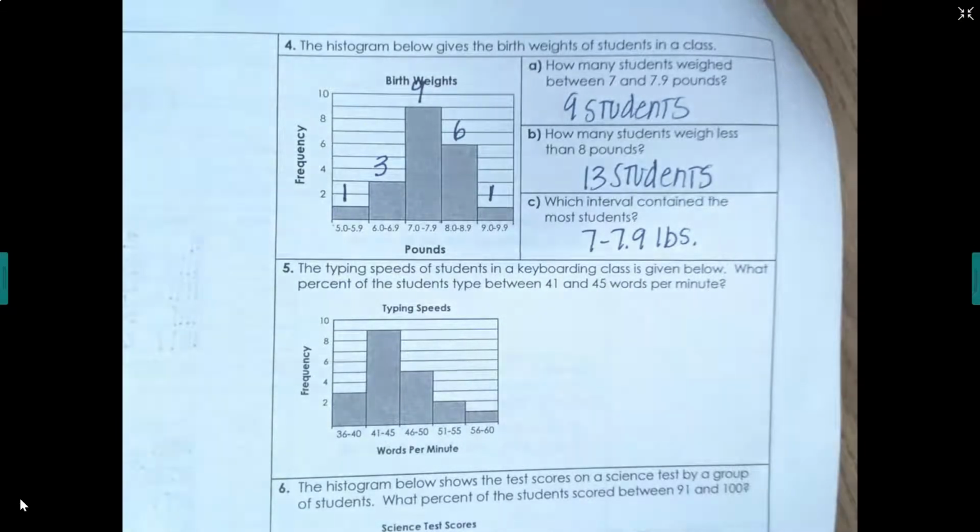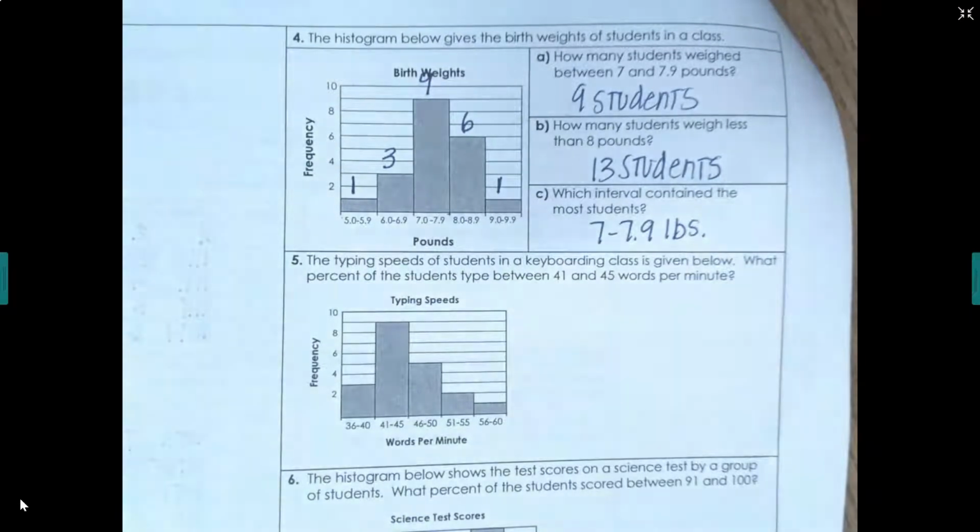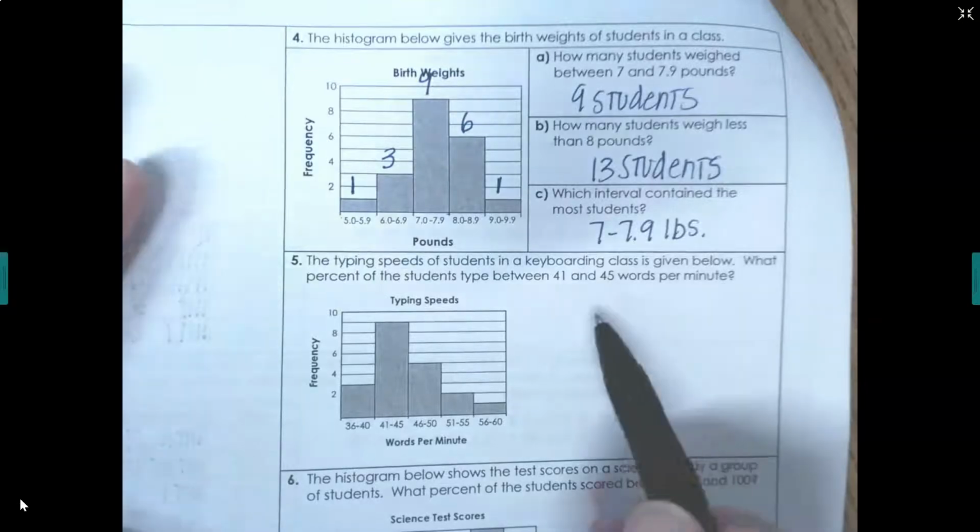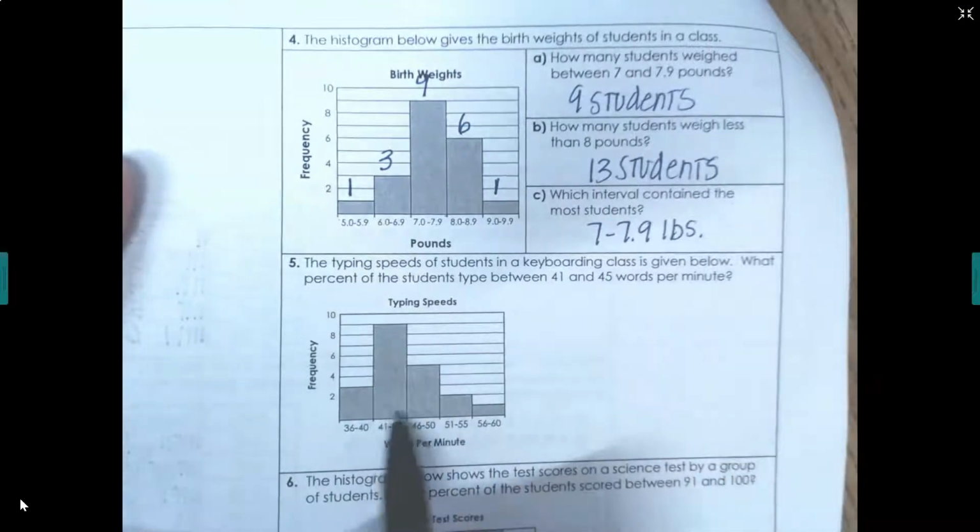All right, our next question asks a little differently. It doesn't want to know the number. It wants to know the percent. Okay, so here we have the typing speeds of students in a keyboarding class. What percent of students type between 41 and 45 words per minute? So they're talking about this bin right here.